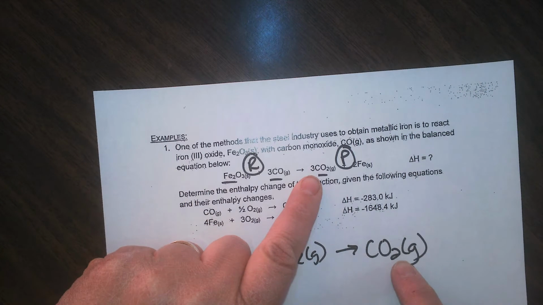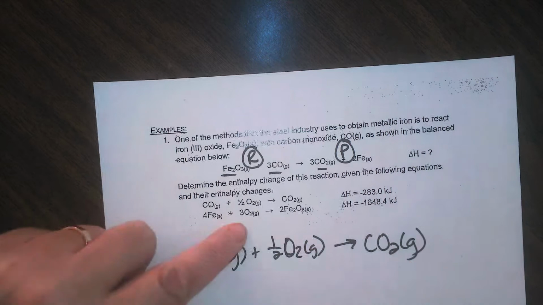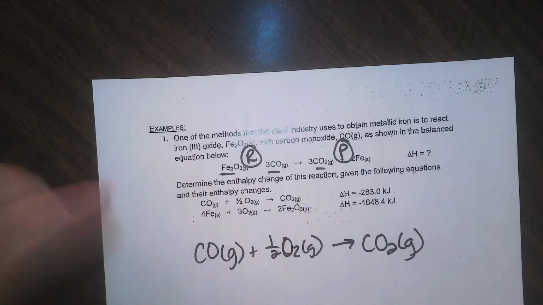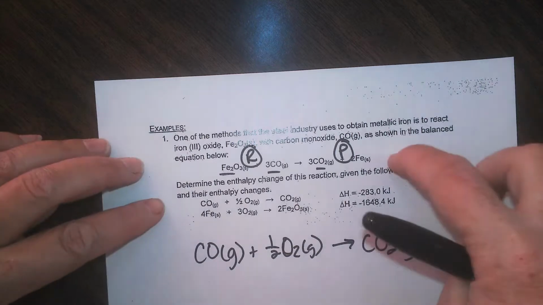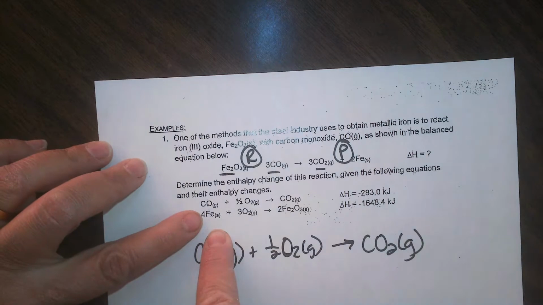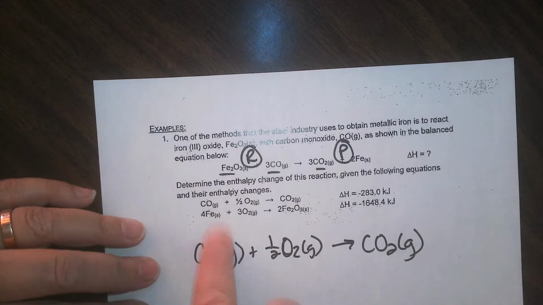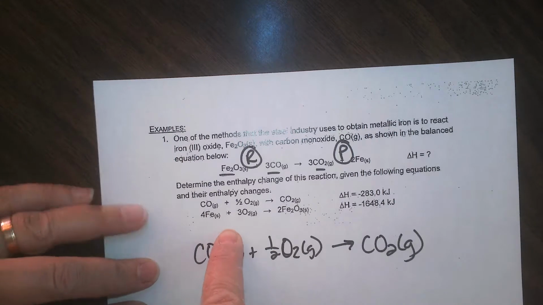So that takes care of those two pieces. Now I look at this 4 iron and this 3 oxygen, and I get 2 iron(III) oxides. Well, where do I find those components in this reaction? Where do I find iron? On the product side or the reactant side? On the product side. I have to reverse this equation.